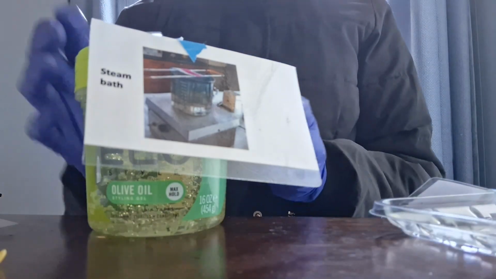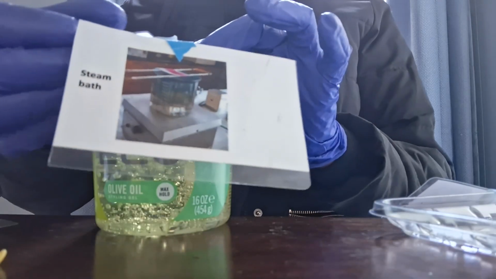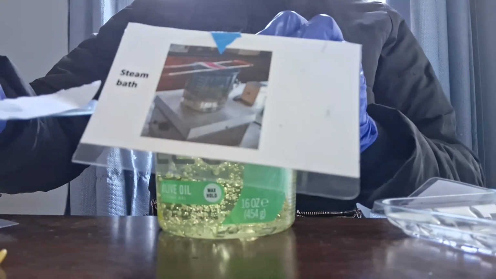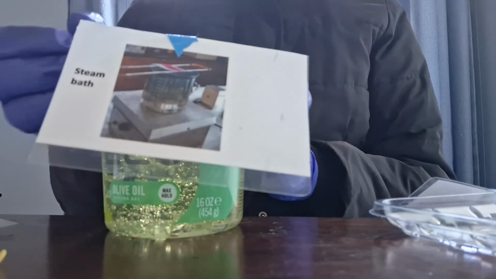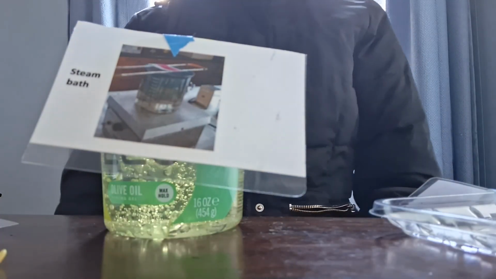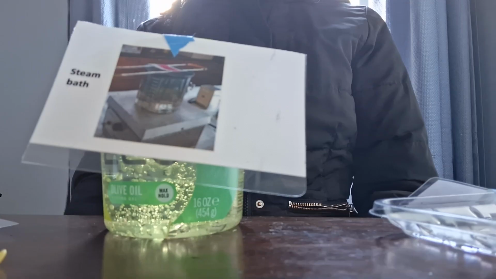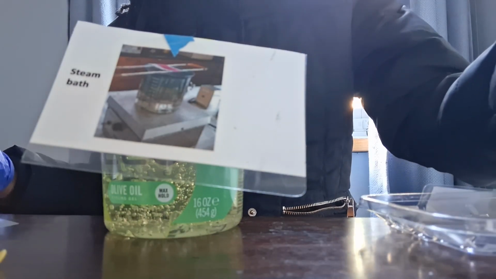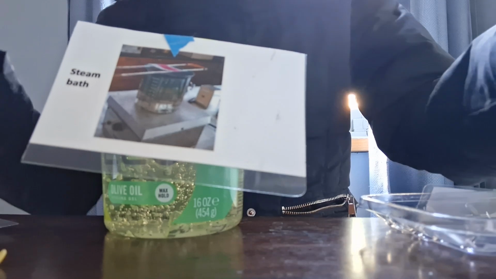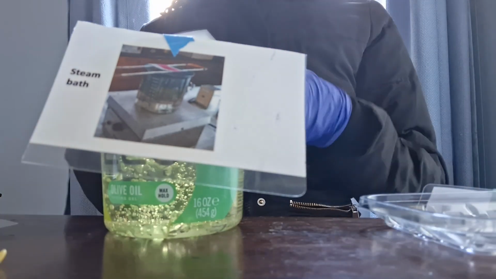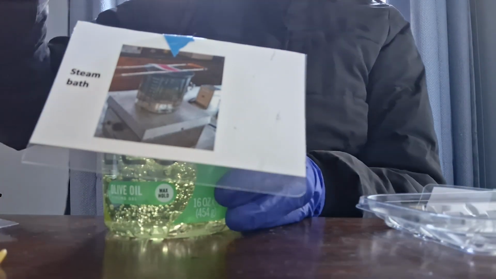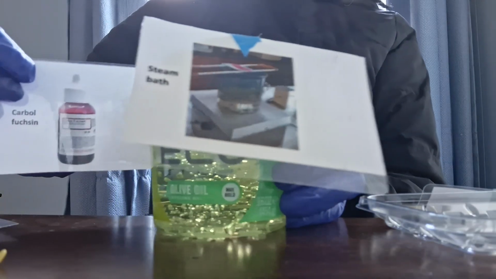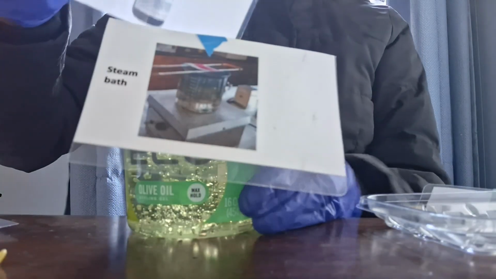So right now I'm going to let it be in the steam bath. As it's in the steam bath, I am going to use the carbol fuchsin. We're going to put the carbol fuchsin in here.